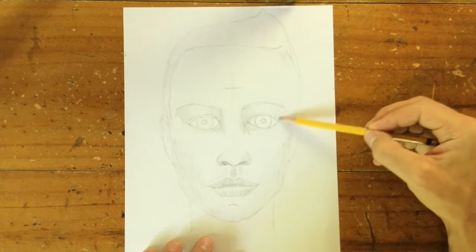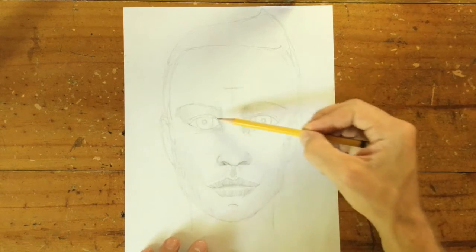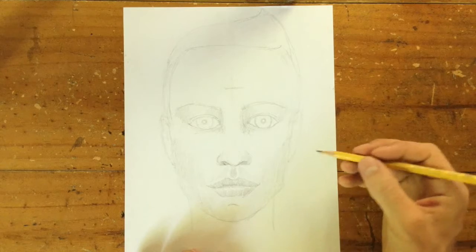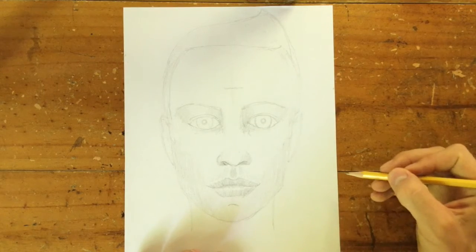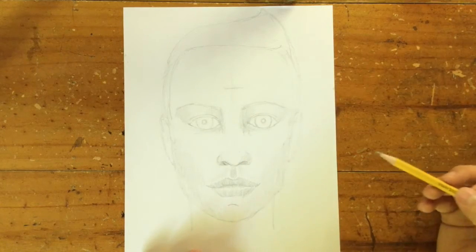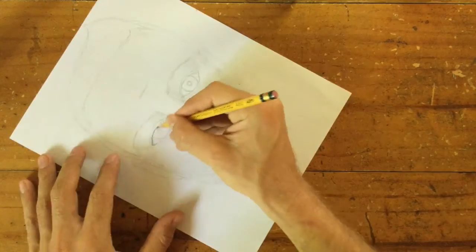The next thing we're going to do is add some darker, firmer lines with the pencil and start to create darker shadows in certain places as well. I'll go over with a second layer of shading in some places.